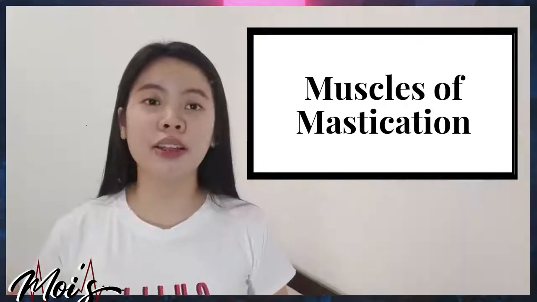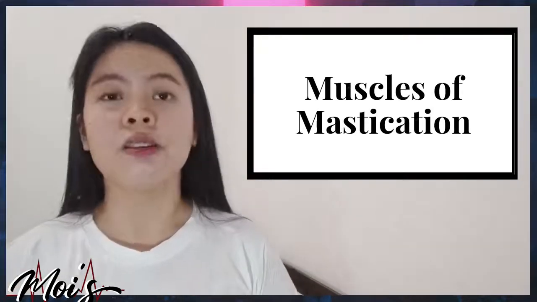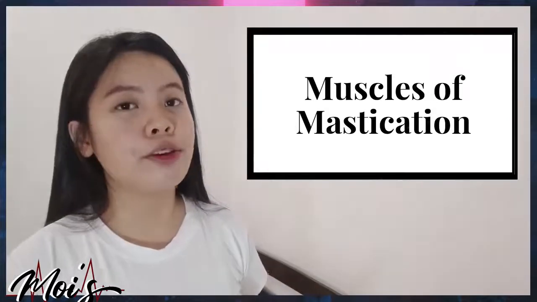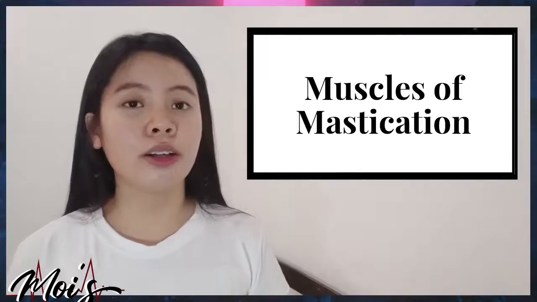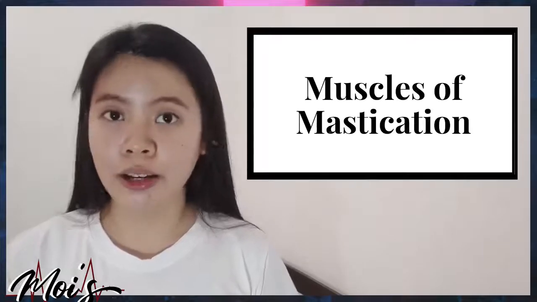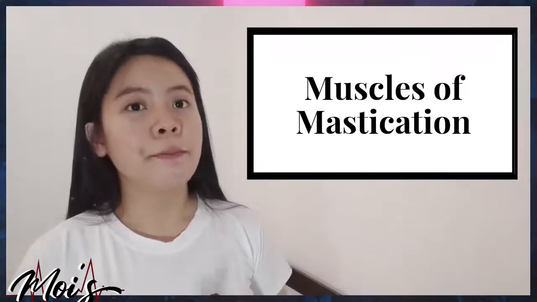Let's talk about the muscles of mastication. Mastication is basically chewing. Every time we chew our food, these are the muscles that are active. Let us remember the word ITEM. ITEM stands for internal or medial pterygoid, temporalis, external or lateral pterygoid, and lastly, masseter.